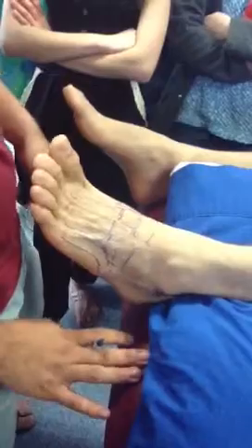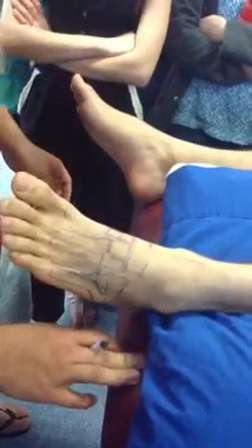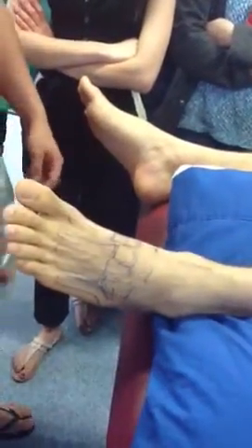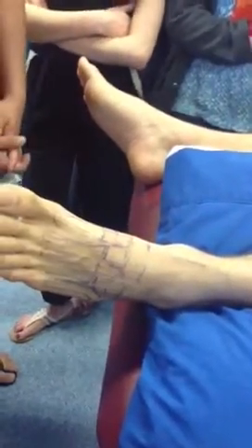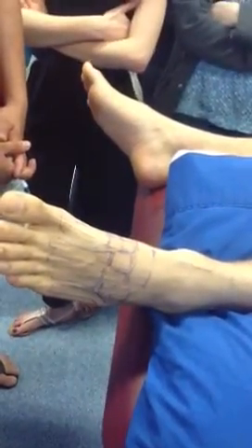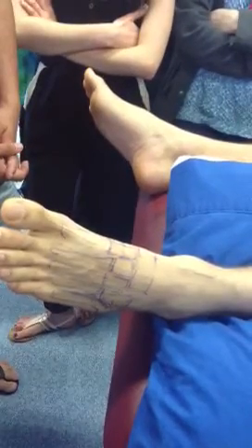Where is extensor digitorum brevis in relation to extensor digitorum longus? Underneath. Longus attaches a bit distal, and the other one's more proximal. Yeah. Nice. Great. And where is it in relation to the tendon?